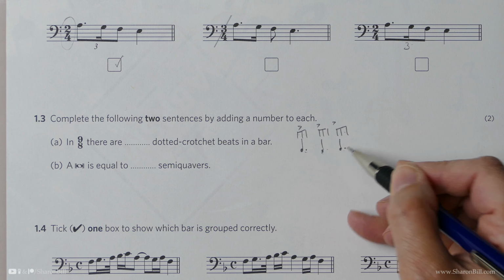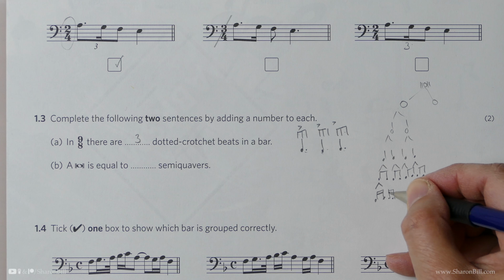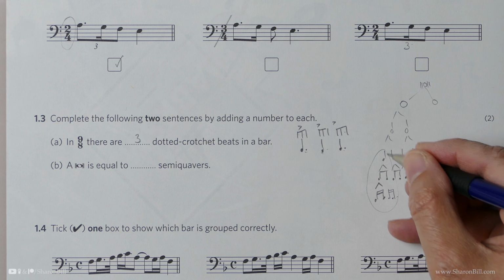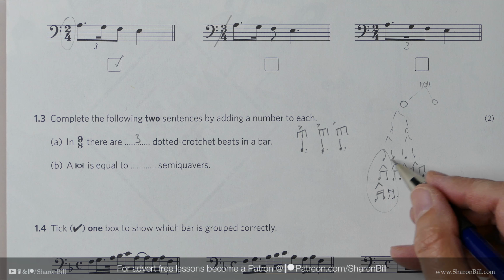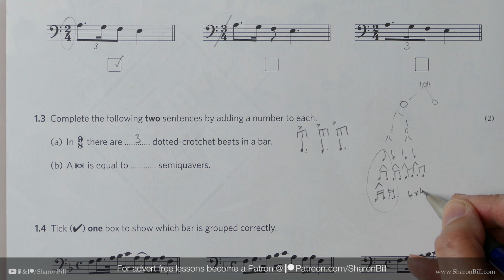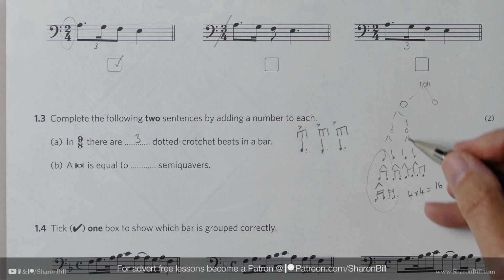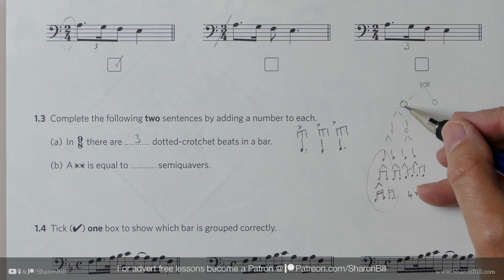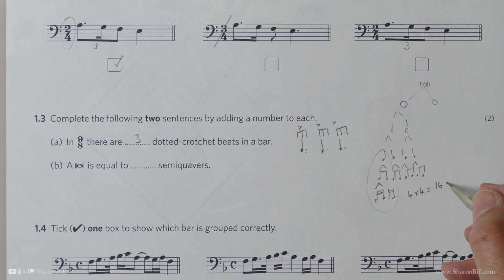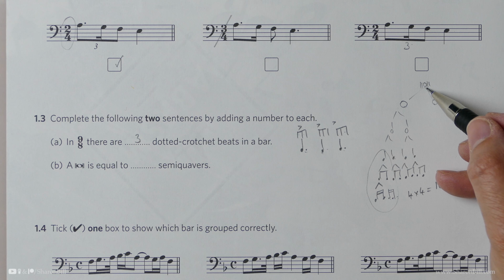into 8 quavers, which divides again into, we know that there are 4 semi-quavers to a crochet, and we know that there are 4 crochets here, so 4 times 4 is 16. There are 16 semi-quavers to a semi-breve, and then we've got to do the same again because there are 2 semi-breves, so that means there are 32 semi-quavers in a breve.